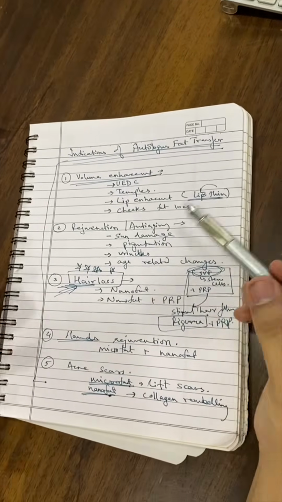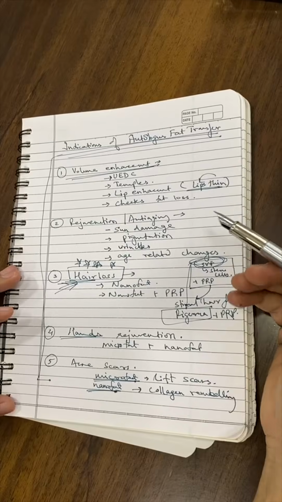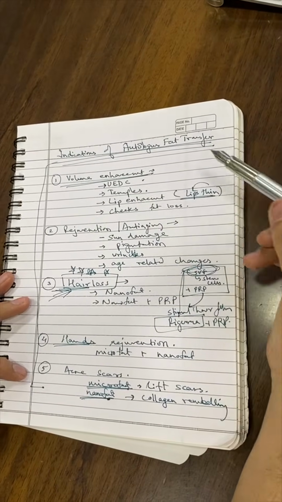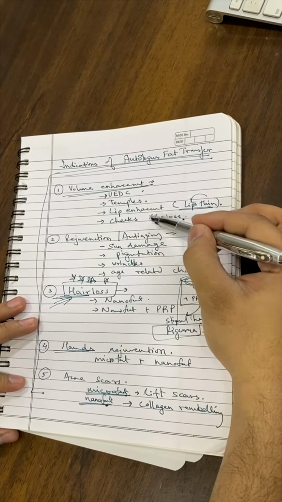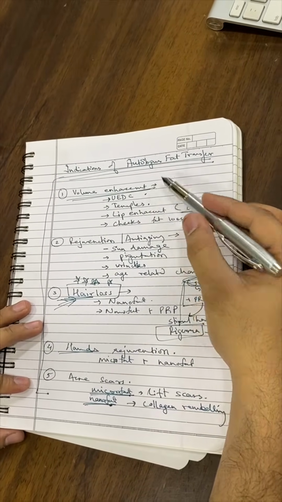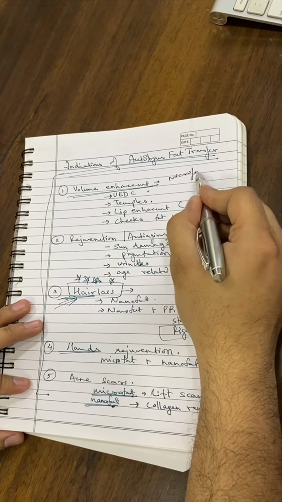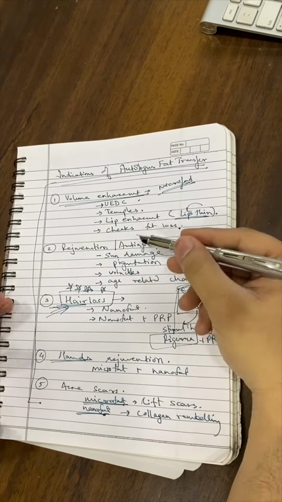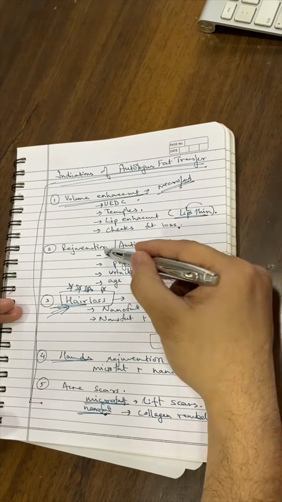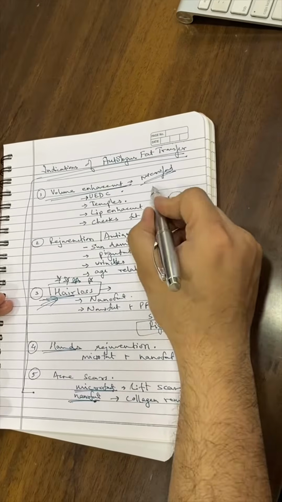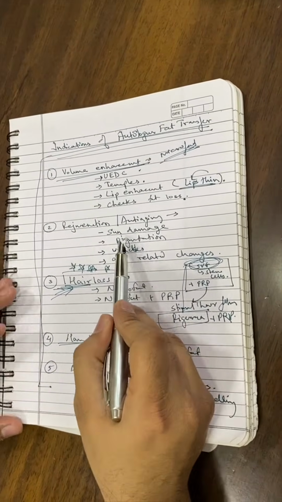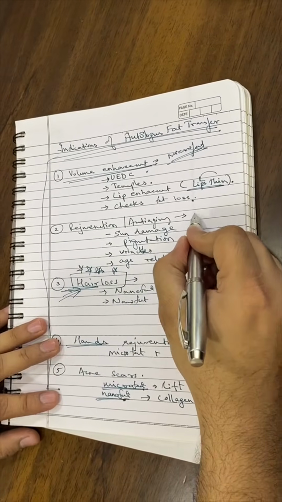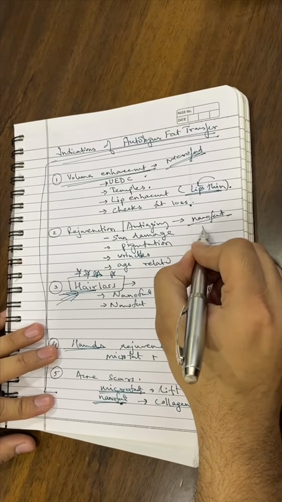Just to make you aware, under eye dark circles, temples, thin lips, cheek fat loss is all that we can do for volume enhancement. That is mostly with microfat. But in these patients, the skin is also sometimes loose. So in the same patients, we can do rejuvenation or anti-aging by adding nanofat intradermal. In rejuvenation and anti-aging only, where there's no volume loss, we can do nanofat intradermal.